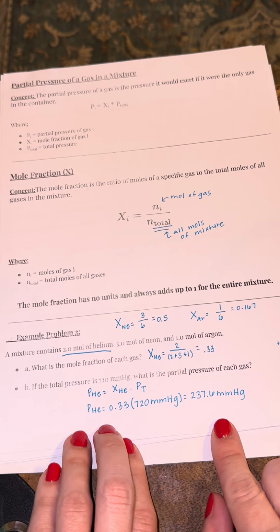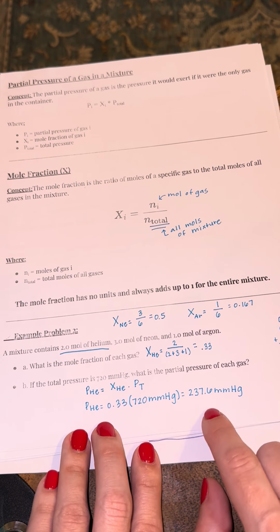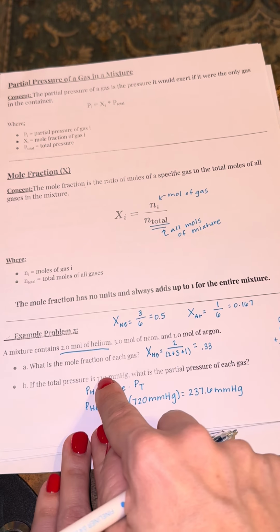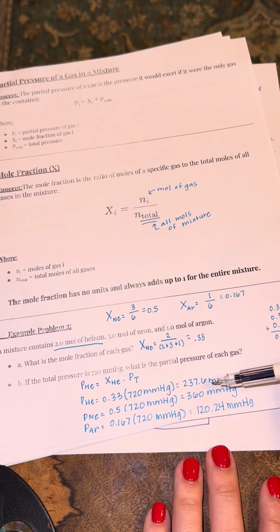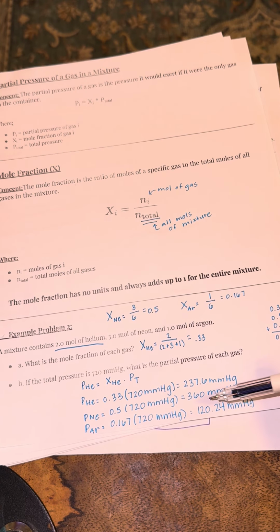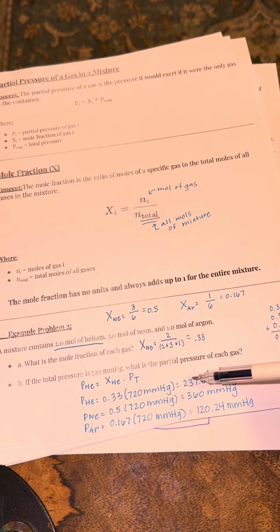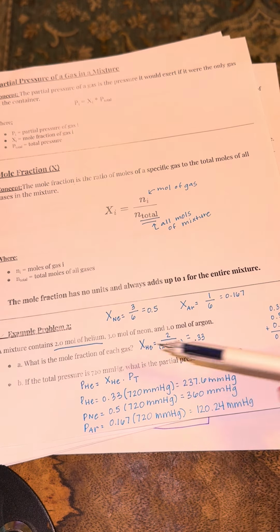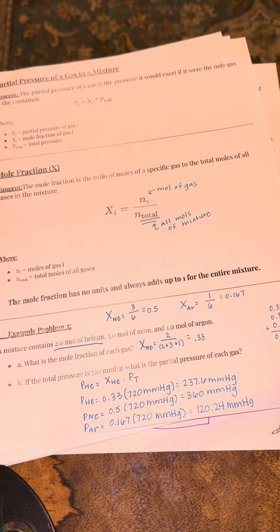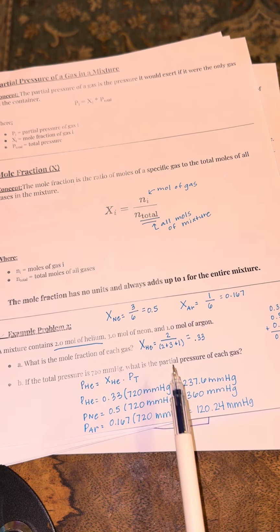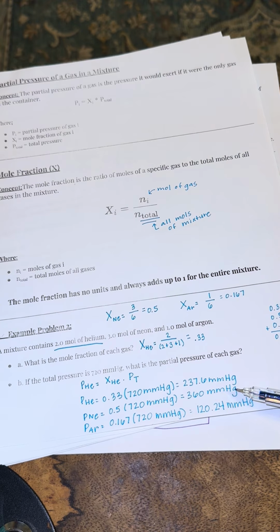So again, pause it, try it out for neon and argon. And then again, a good way to check yourself, if you add them all up, it should equal 720 because that's Dalton's law of partial pressure from the previous page. So here are 3 answers. And we would get a slightly larger number, like here, for example, if we kept more 3s. So when you add these up, you're going to get something really close to 720, but it might not be exact. And it's just because I'm shortening my decimals where they were repeating. But for each one, I took the mole fraction that we found, I multiplied it by total pressure, and then I got the pressure of each individual gas, partial pressure of helium, neon, argon.